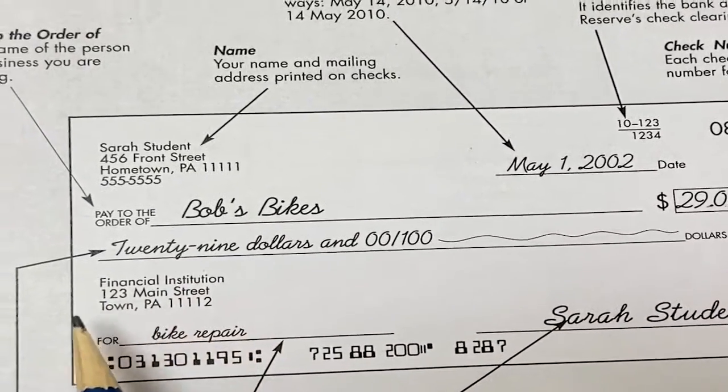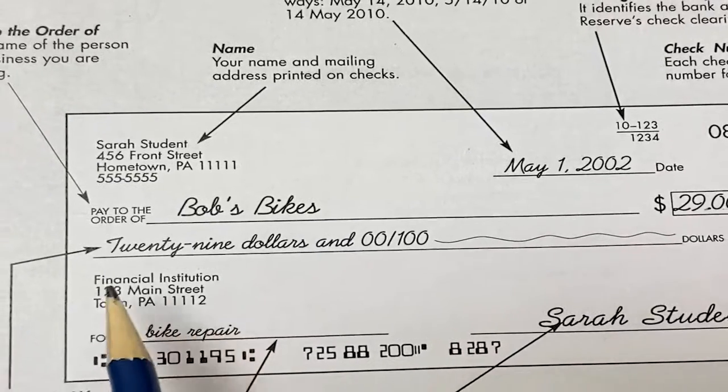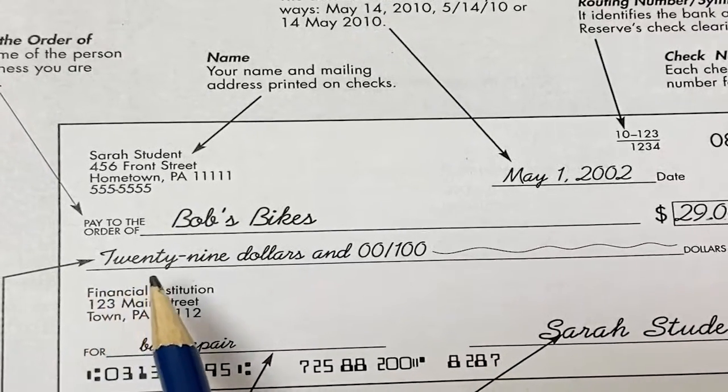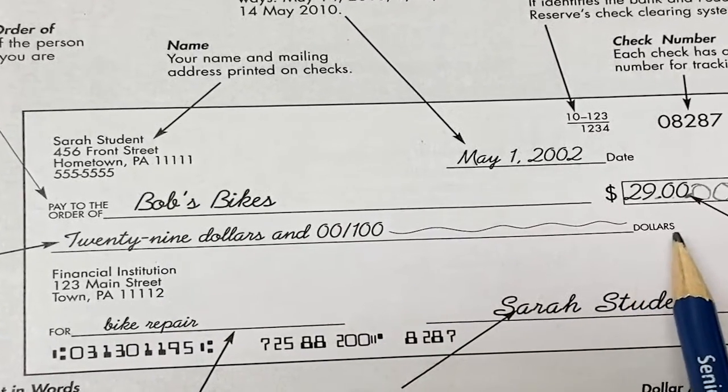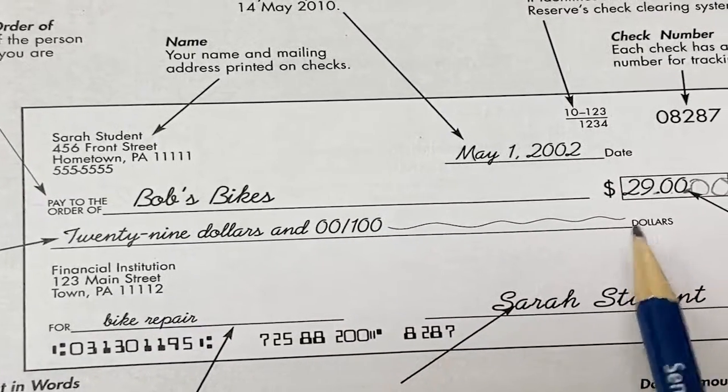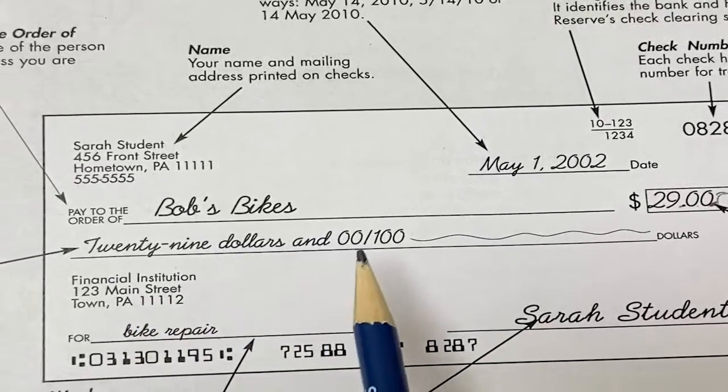Now this line right here that has the word dollars beside of it, this is very important. Not only do you have to write the number in for the check that you're wanting, like $29, you have to sit there and write out $29.